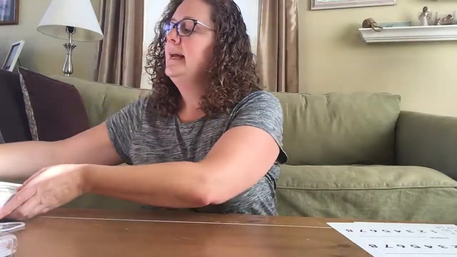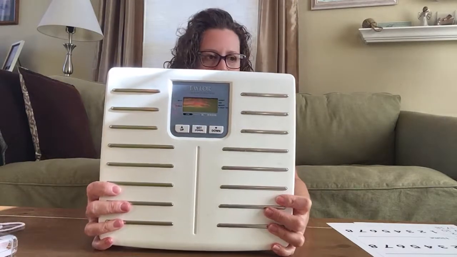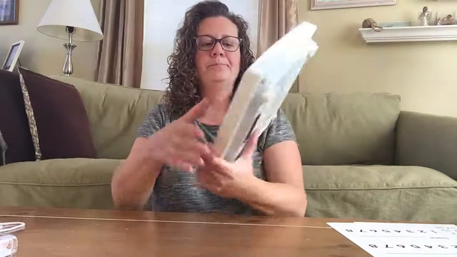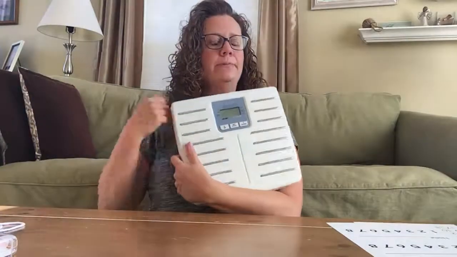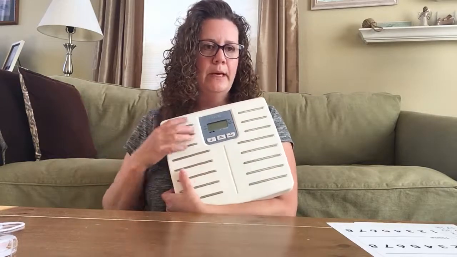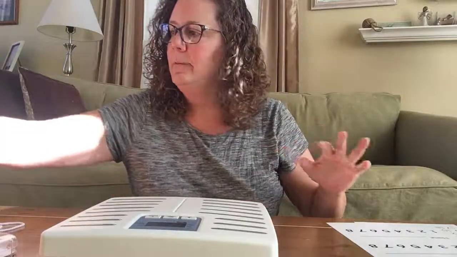The next one we're going to do is the weight of our pumpkin. How heavy or how light it is. And who knows what this is called? A scale. This is just an ordinary bathroom scale. And when you weigh something, you set it on top of here and some numbers will come up. And when the numbers come up, that shows you how much your pumpkin weighs.